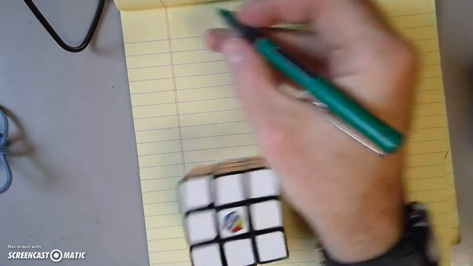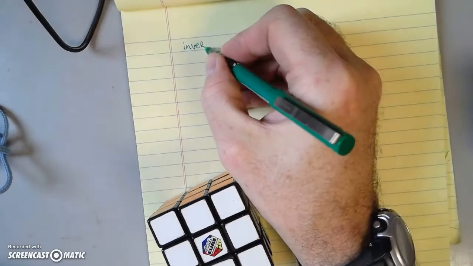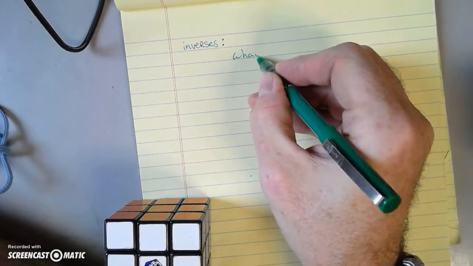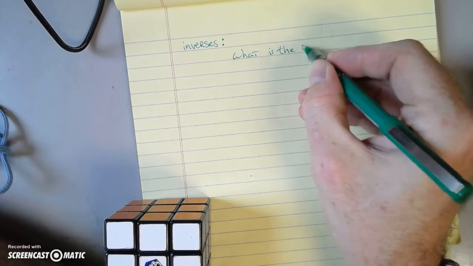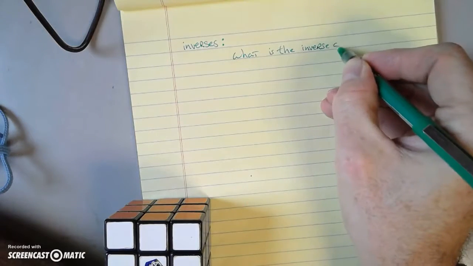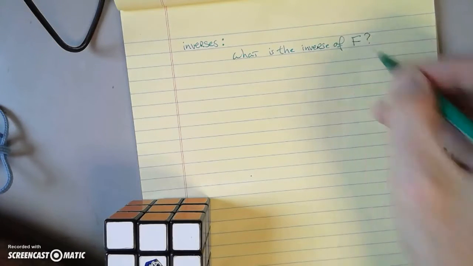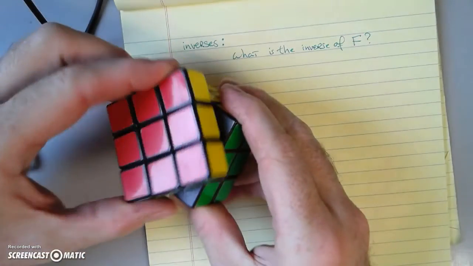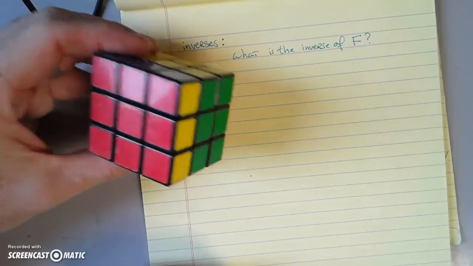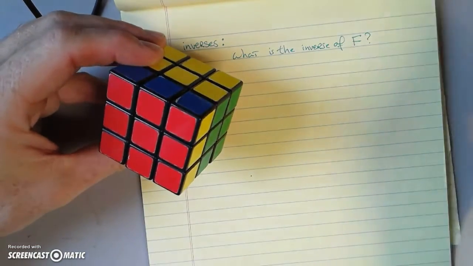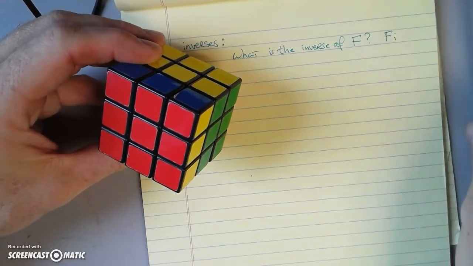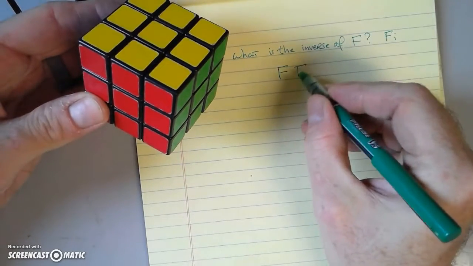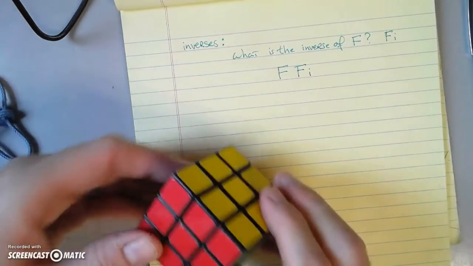Alright, we're going to talk about inverses just briefly, because they're pretty easy. What is the inverse of a move like F? This is intuitively very easy to answer. If I do F and I want the inverse, well, that must clearly be F inverse, the counterclockwise move. Okay? If you do F and then F inverse, nothing much happens.